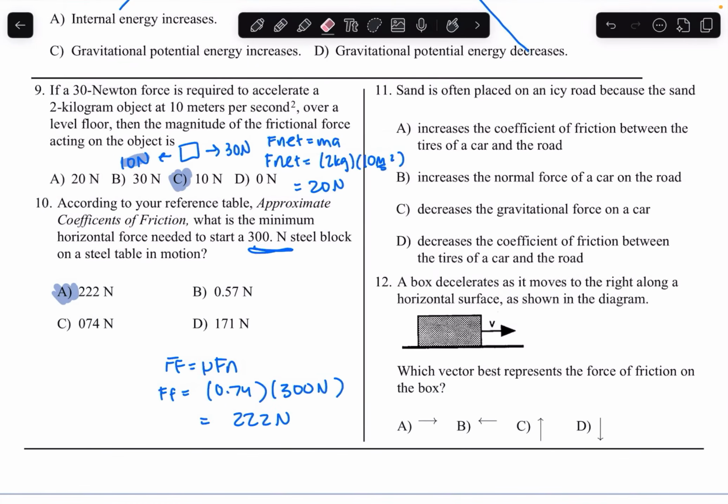Number 11, sand is often placed on an icy road because the sand increases the coefficient of friction between the tires of a car and the road. So this one's just common sense. Ice would probably cause the car to slip and slide, so the sand would increase friction to prevent that from happening. Number 12. A box decelerates as it moves to the right along a horizontal surface as shown in the diagram. Which vector best represents the force of friction on the box?